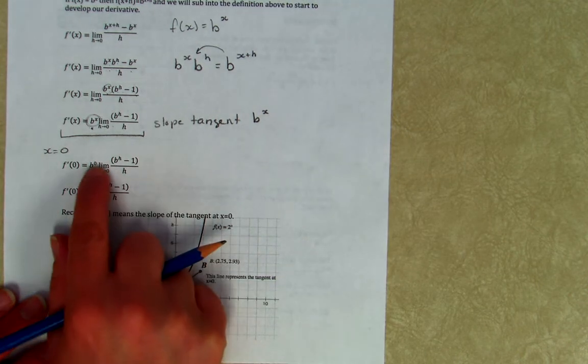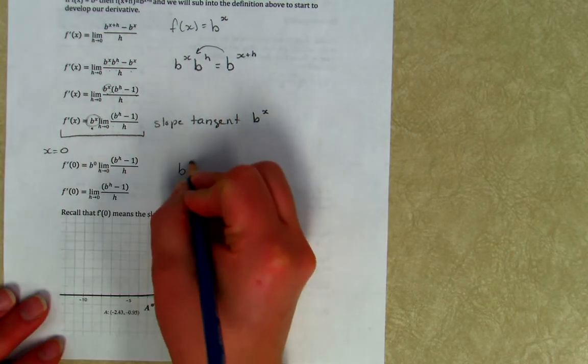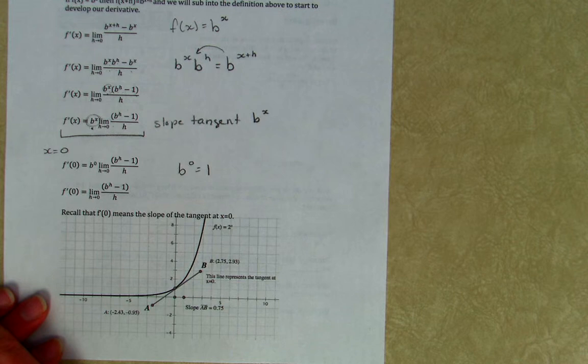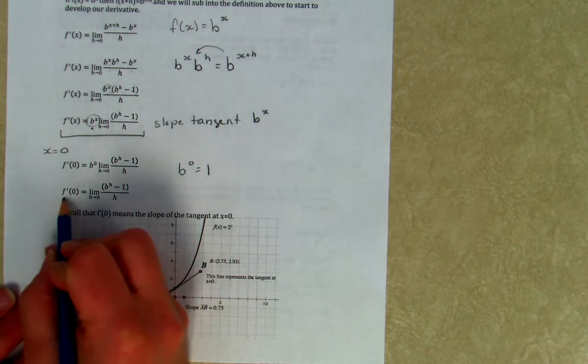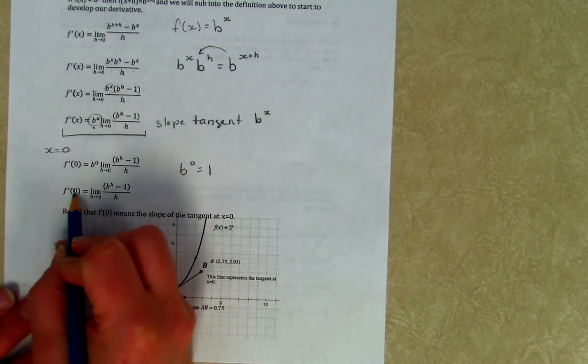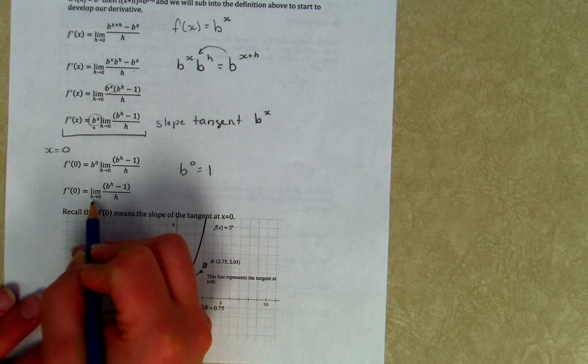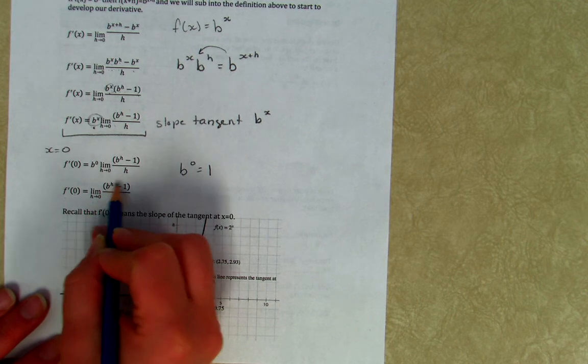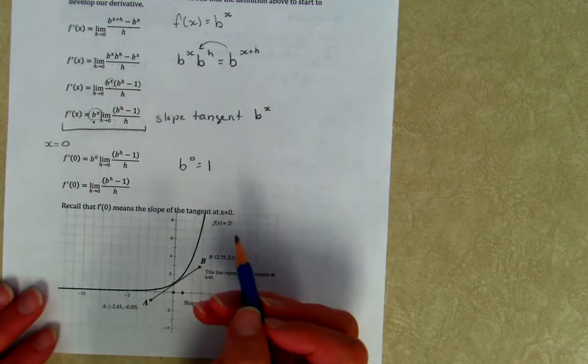But now, b to the 0 equals 1, because any base to the exponent 0 equals 1. So the slope of the tangent at 0 is equal to this limit as h approaches 0, b to the h minus 1 over h.